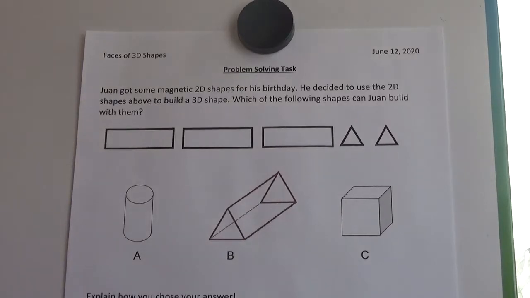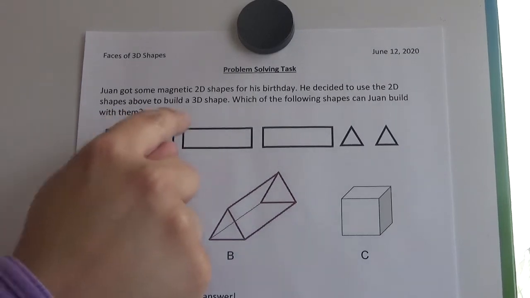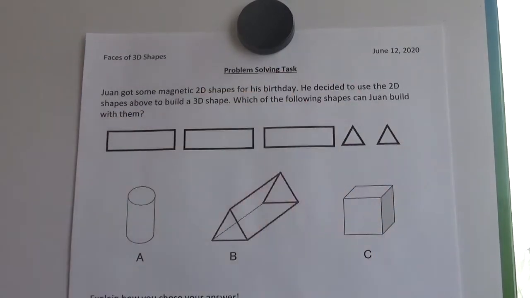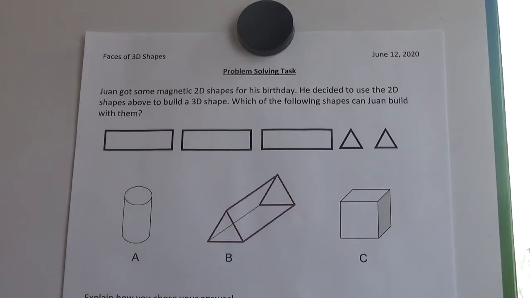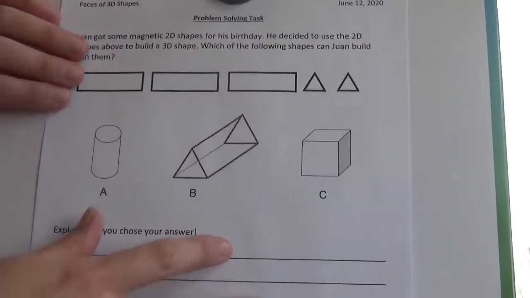So this problem says, Juan got some magnetic 2D shapes for his birthday, like the magnetiles we have in BC. He decided to use the 2D shapes above to build a 3D shape. Which of the following shapes can Juan build with them? So these are the shapes that Juan has. They're the 2D shapes. And he wants to build a 3D shape with them.